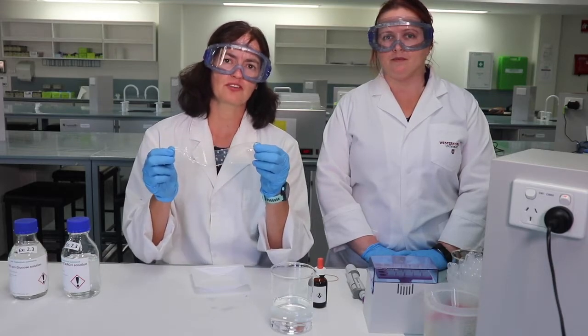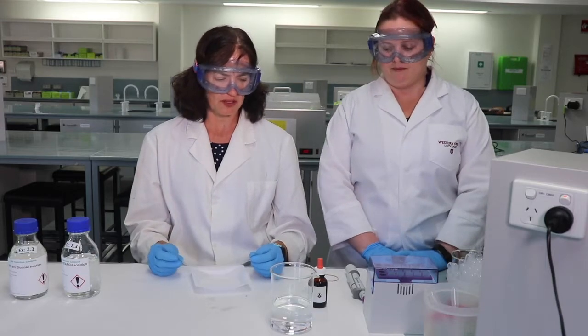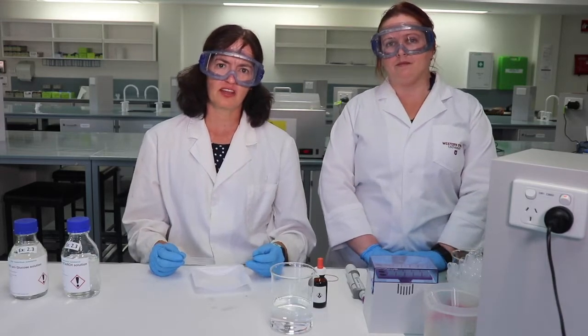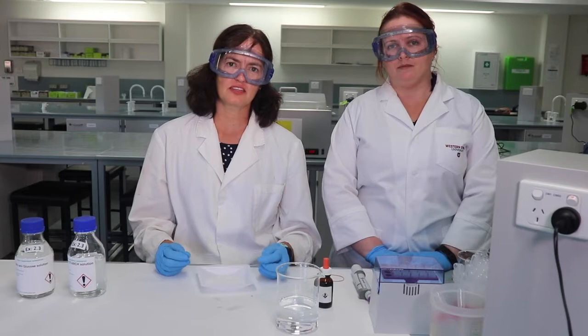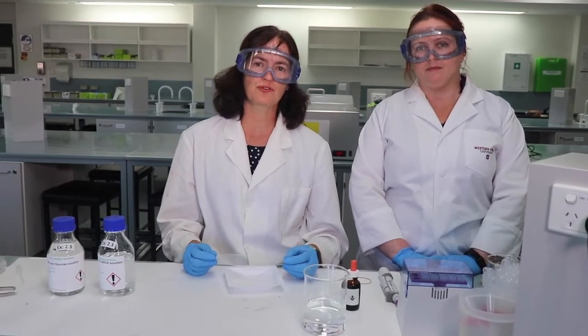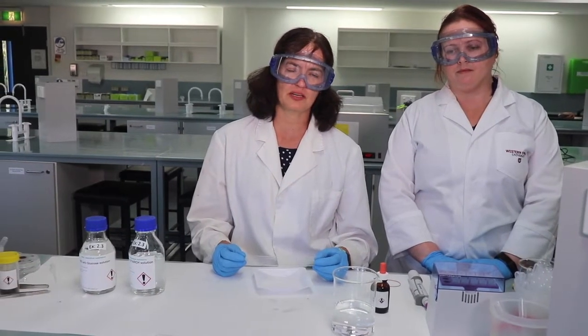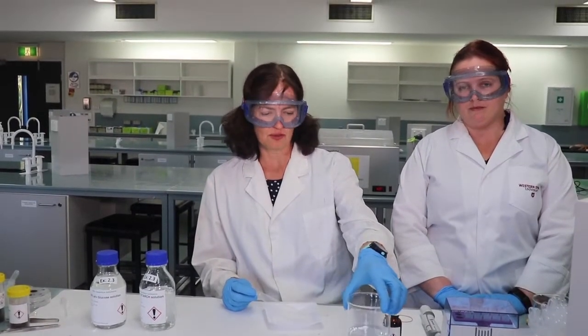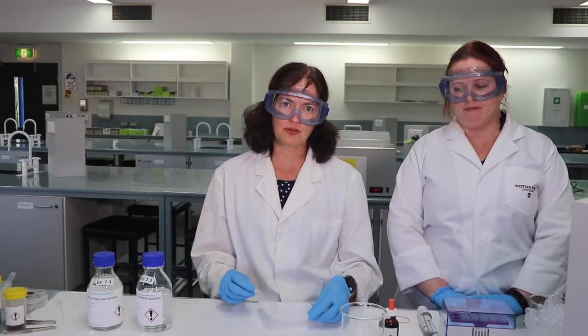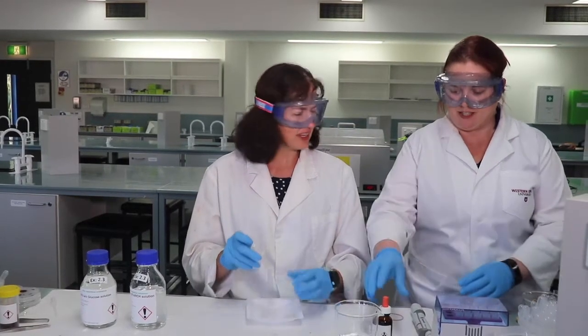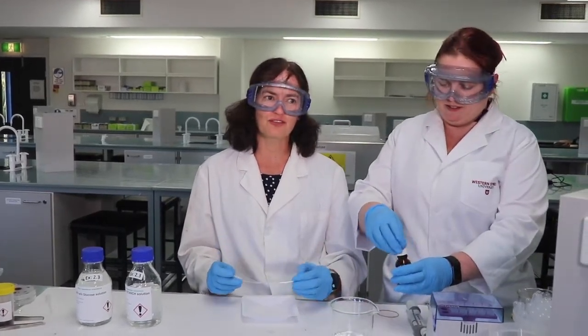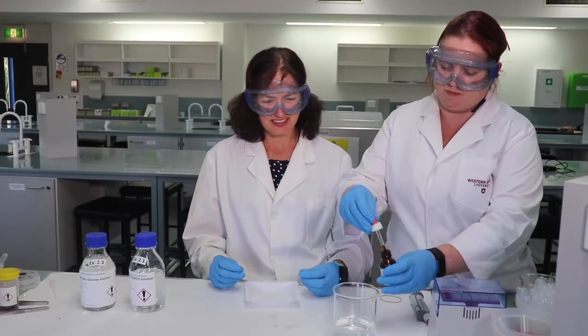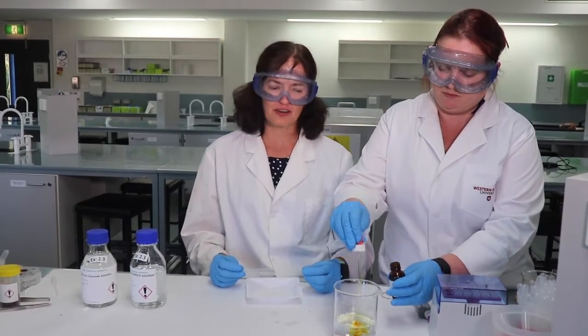Today we're going to compare three solutions: iodine, starch and glucose, and see which, if any, can move through the pores of the dialysis tubing. The first thing we will need is a beaker of water, which we have here. We'll add some Lugol's iodine to that. Fiona, would you like to do that? I would like to do that. We'll add a dropper full of Lugol's iodine to the beaker of water. We'll get a nice bright yellow colour.